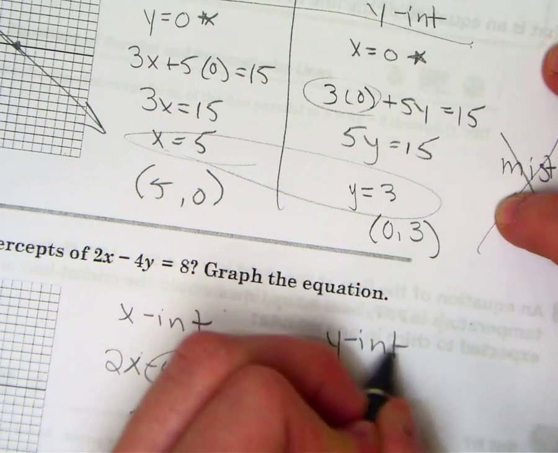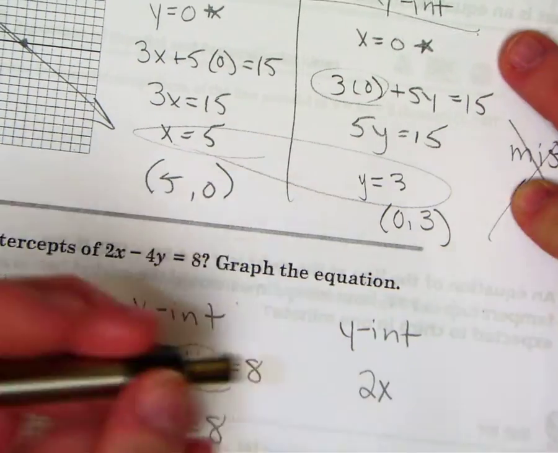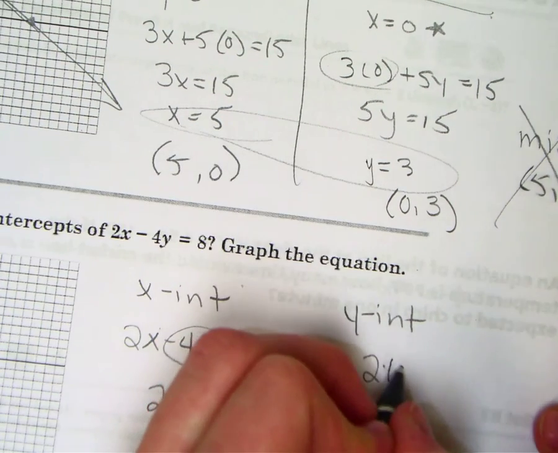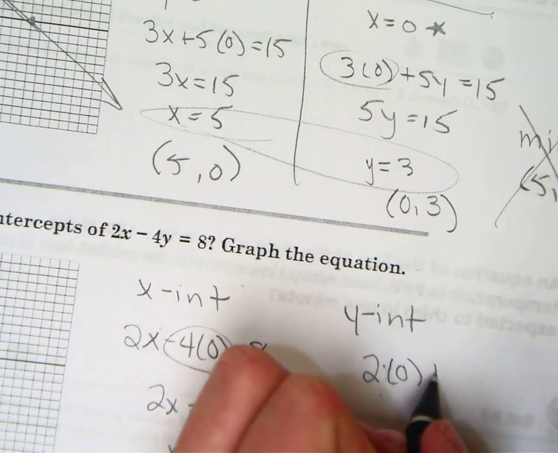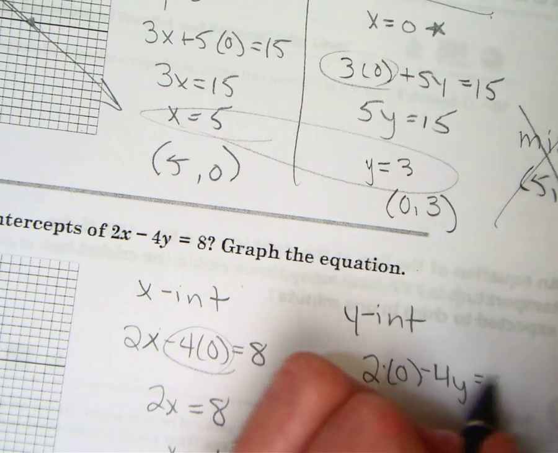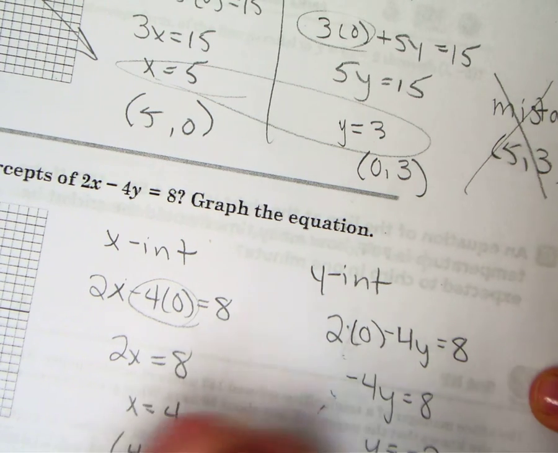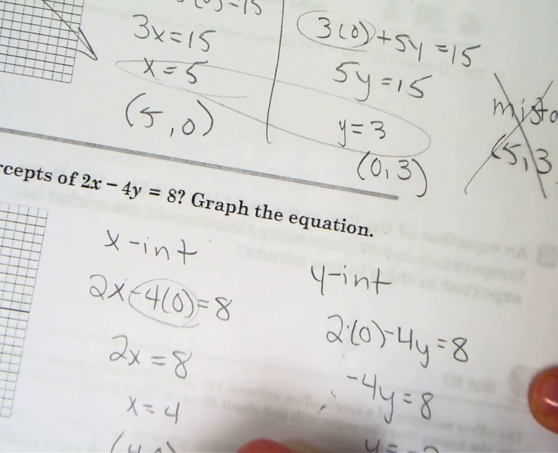Y-intercept. 2x, x is 0. 2 times 0 minus 4y equals 8. This entire term drops out. Negative 4y equals 8. Y equals negative 2. The point is 0, negative 2.